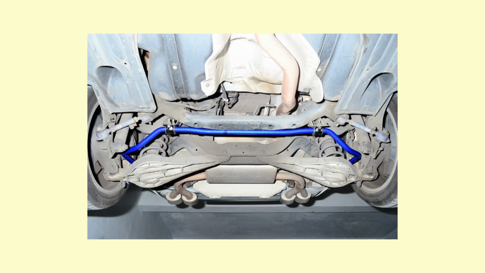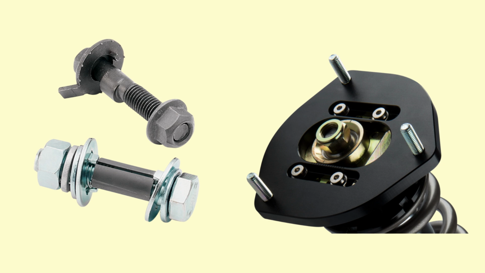These can include a rear sway bar to allow for rear end rotation, negative camber adjustments in both the front and rear, stickier tyres, and oversteer inducing driving techniques such as lift off oversteer and trail braking.